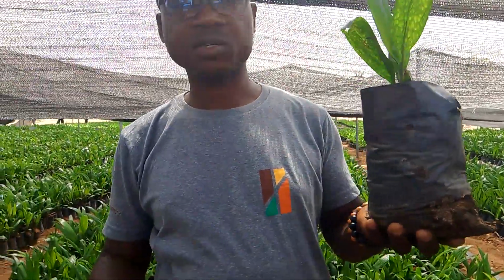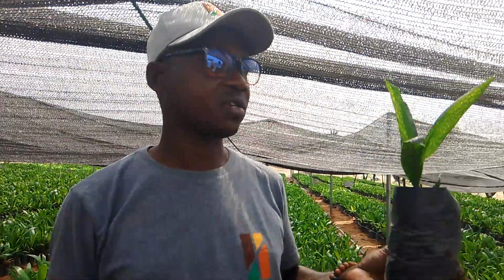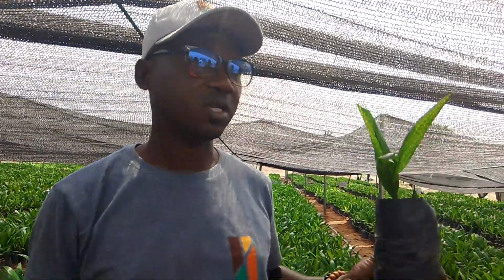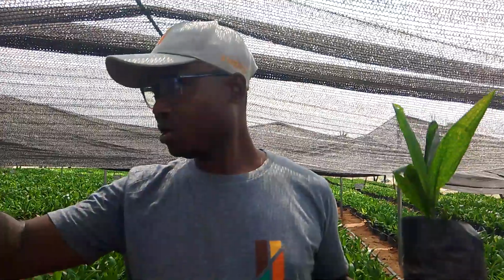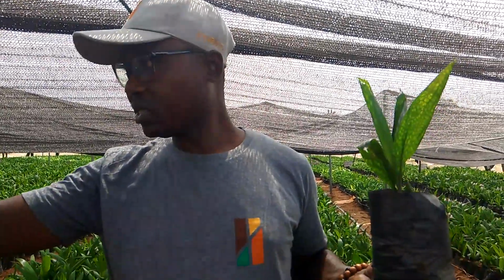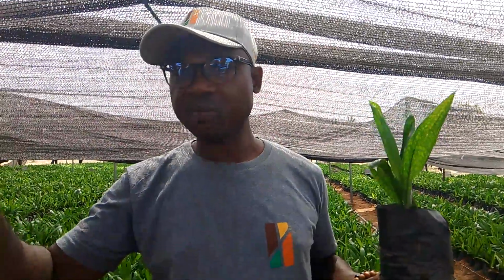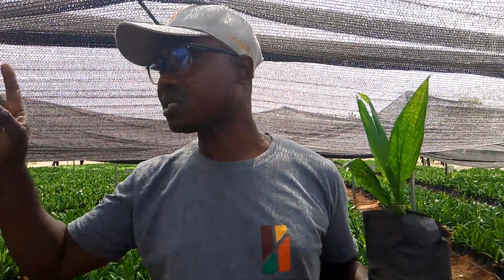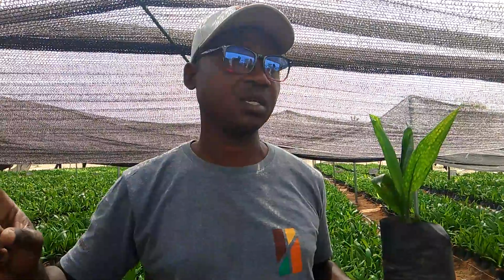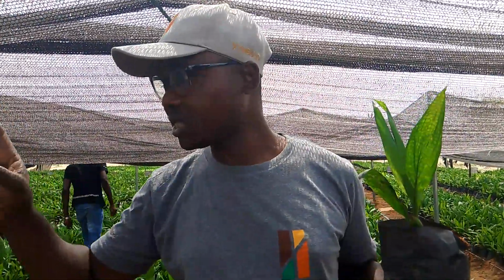And what I'm holding is not just anything. It's an oil palm. It's an investment. It's a future. It's a source of income. Those water tanks you are seeing there are for our irrigation. They are 10 in number. Each one has 3,000 liter capacity, so we have a 30,000 liter capacity irrigation facility.